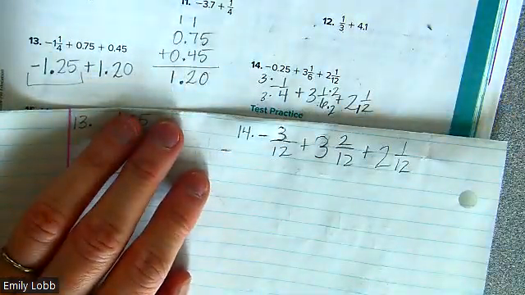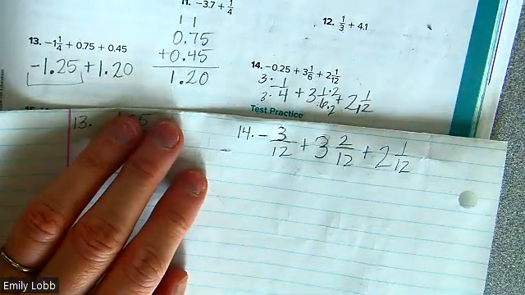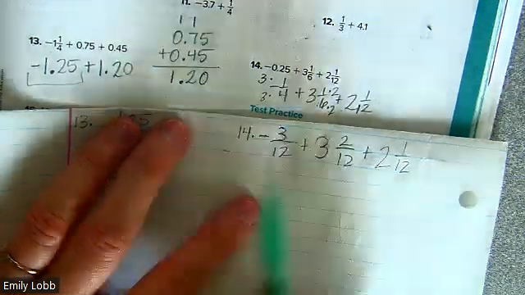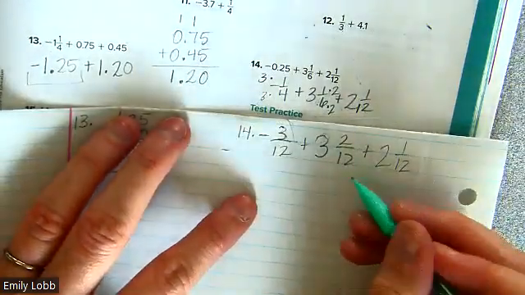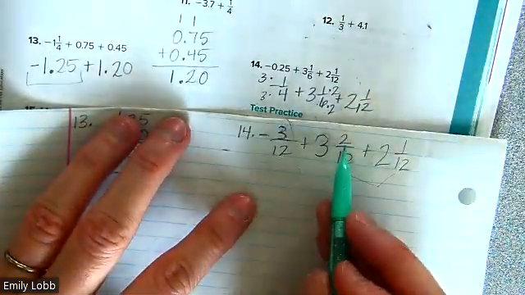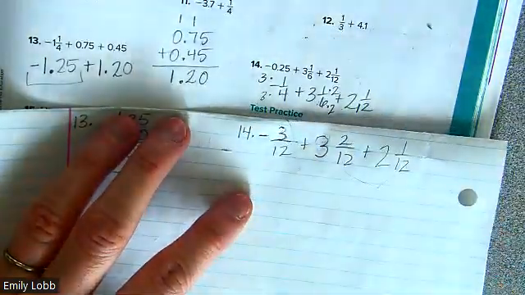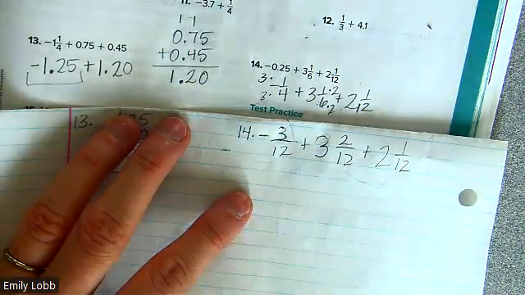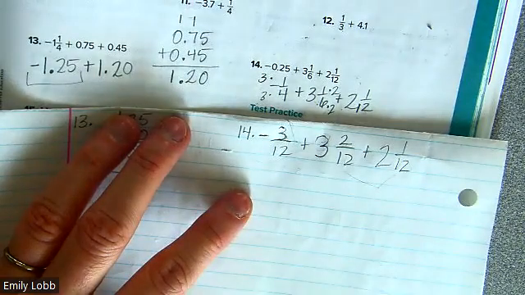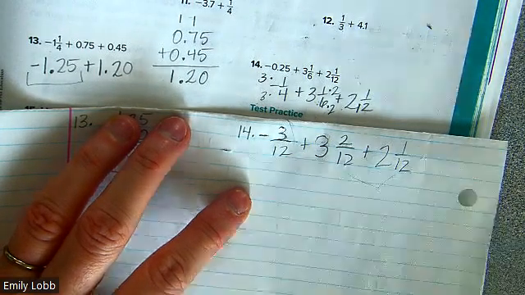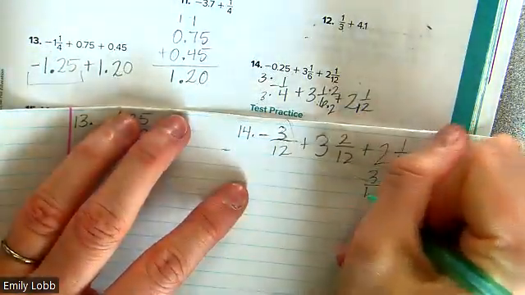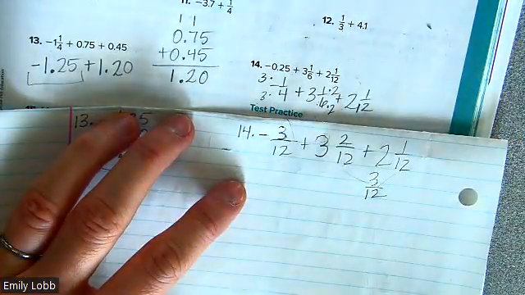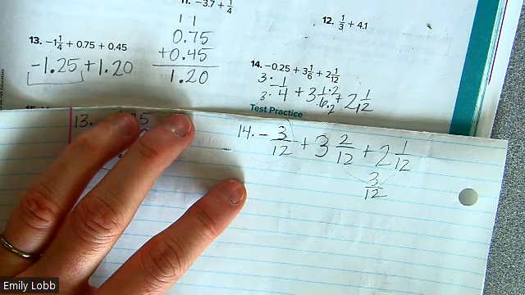Is it safe to add and then subtract? Yeah, we can do it in any order, right? Because this is really a negative. So if we combine these two, what's 2/12 plus 1/12? This should be easy. 3/12. And what is 3 plus 2? 5.